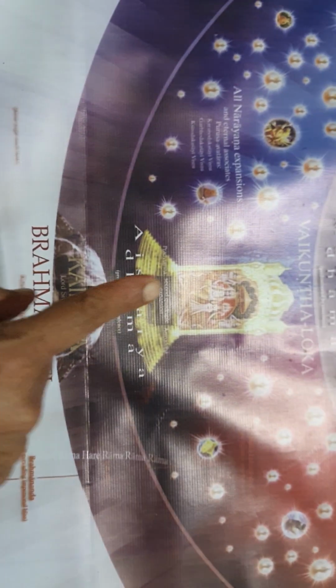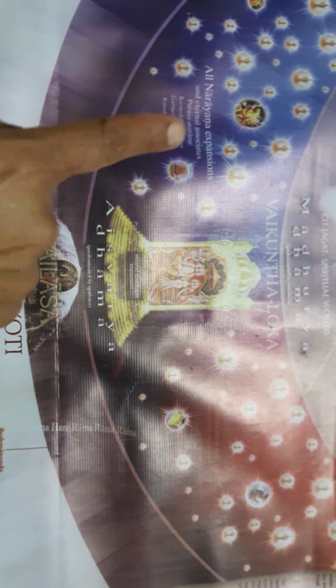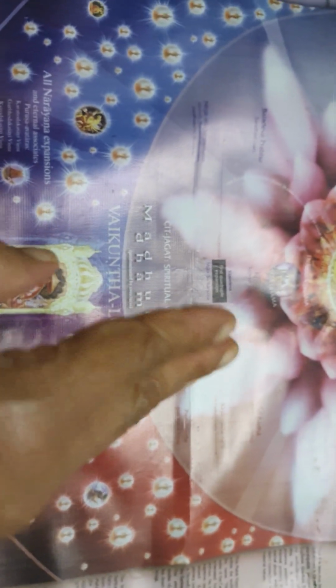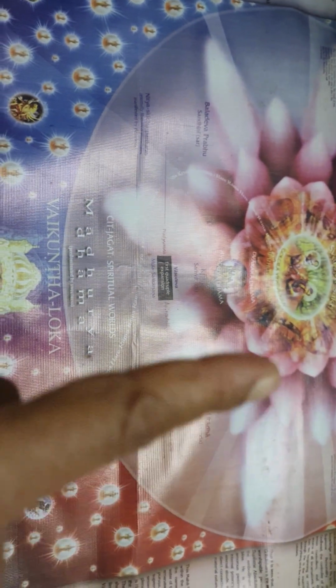But if you go to Aishwarya Dham, you see a lot of opulence, and in Madhurya Dham the same amount of opulence is there, but more than that, love is there, love for Krishna. So we wish to go there. Then we have to chant the Hare Krishna Maha Mantra, my dear.